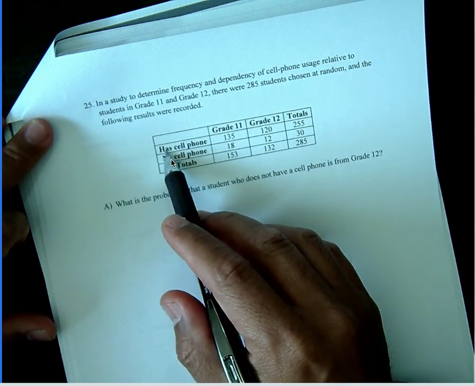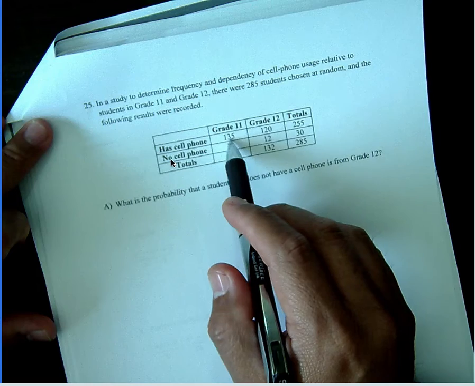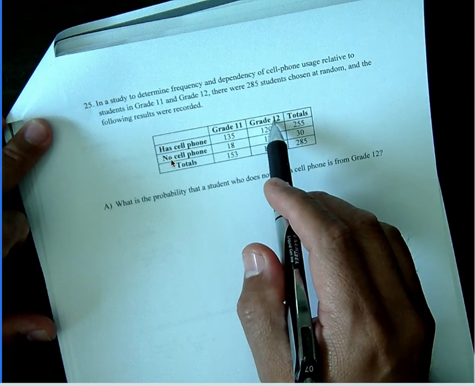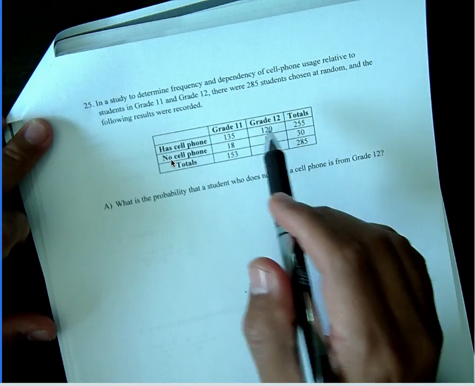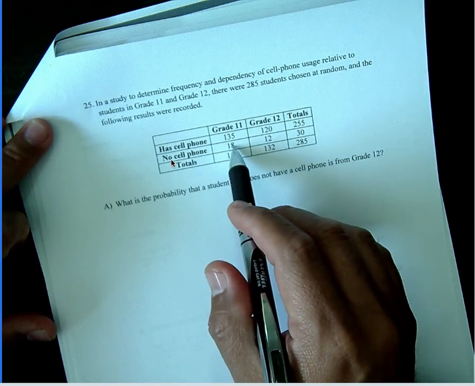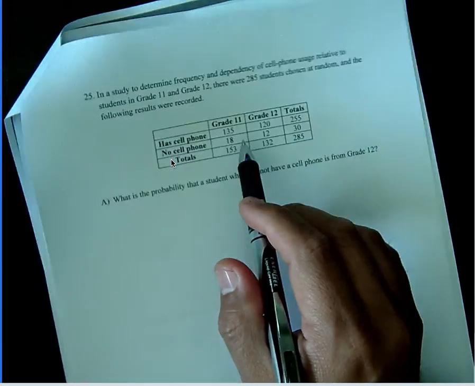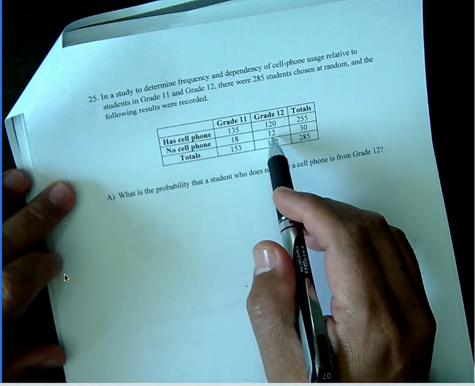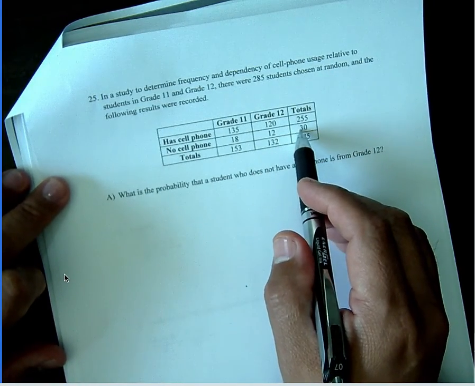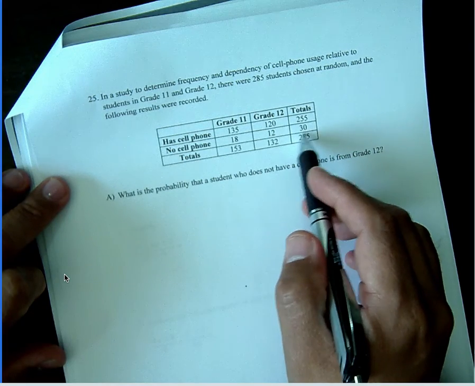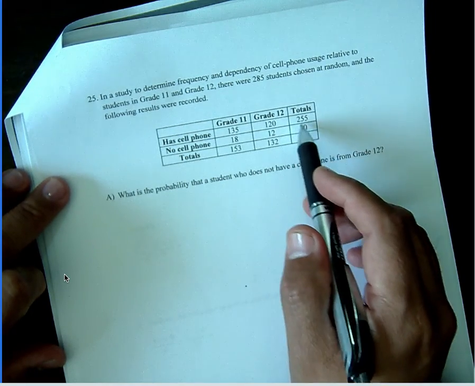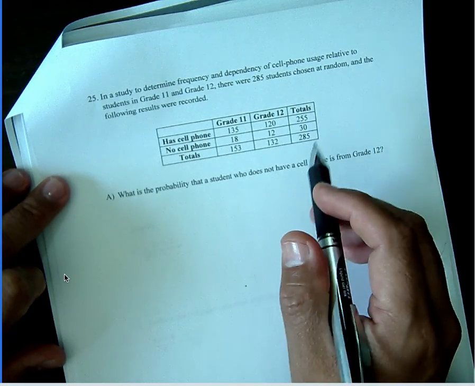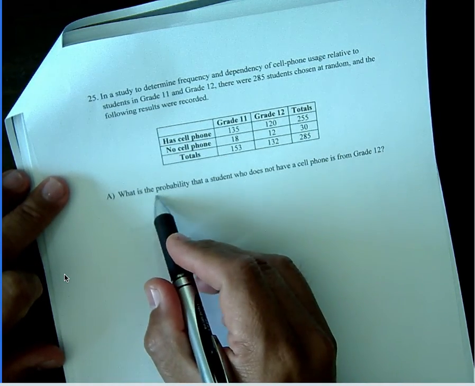This is has a cell phone, so grade 11 students that have a cell phone, and so on. This is the total number of students that have a cell phone. These two, no cell phone, so this is the number of students that do not have a cell phone in grade 11, grade 12, and this is the total number of students that don't have a cell phone. And this is the total of these two, with cell phone and no cell phone. Okay, so this is probability again.